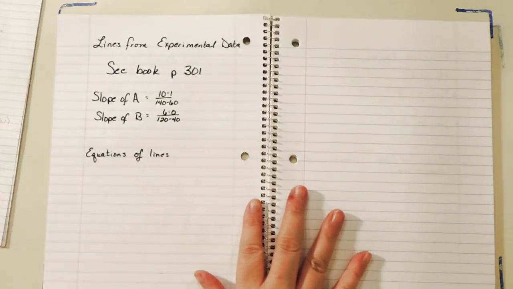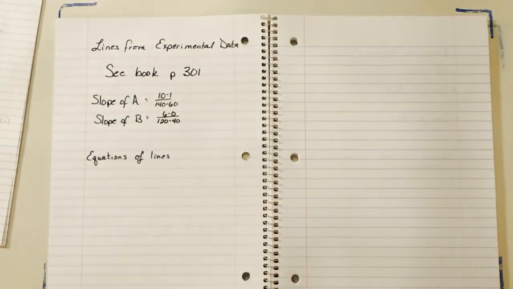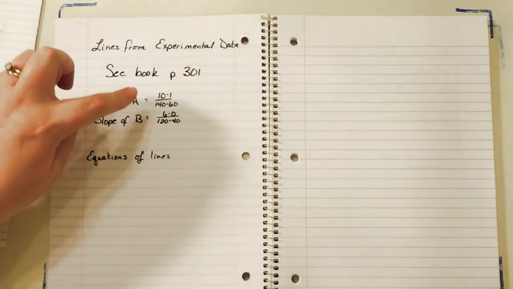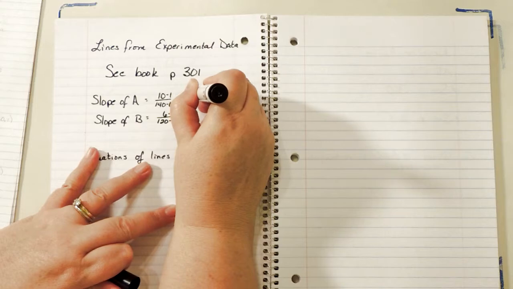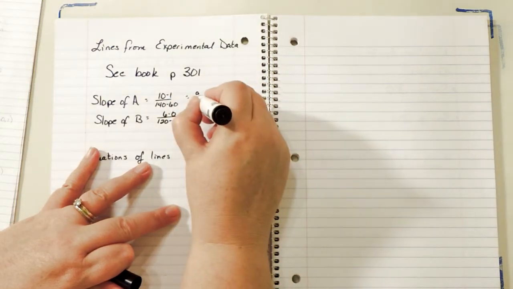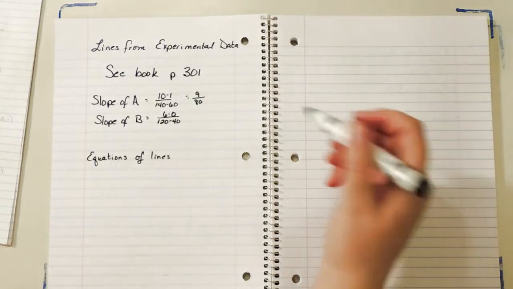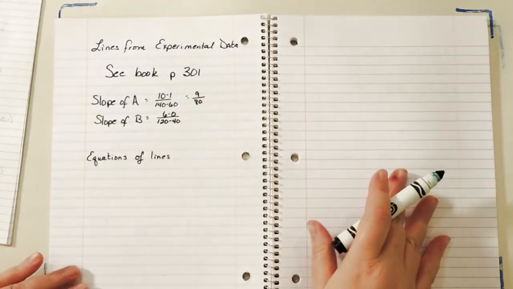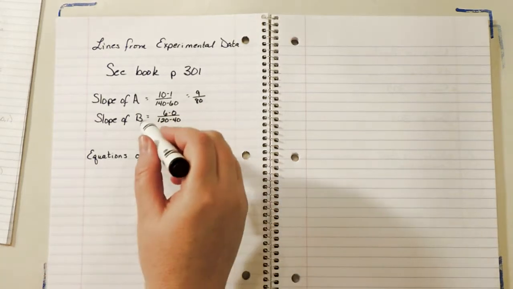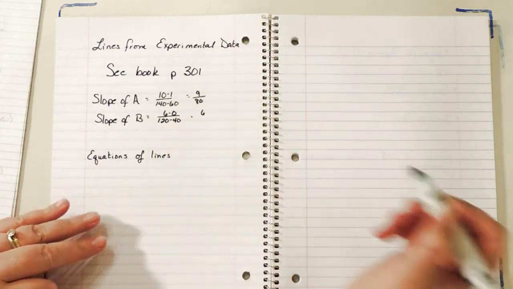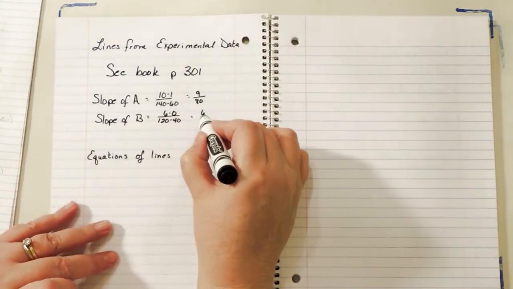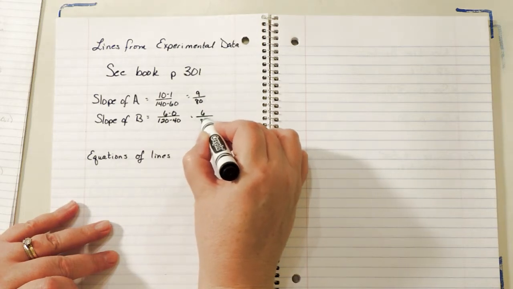Because we have an x and y, we can start by finding the slope. So the slope of A, our y's were 10 and 1, and our x's were 140 and 60, so we're going to subtract those and get 9 over 80. So that's going to be the slope of line A. And then the slope of B, the y's were 6 and 0. So that's going to be 6. And the x's were 120 and 40, which is also 80.